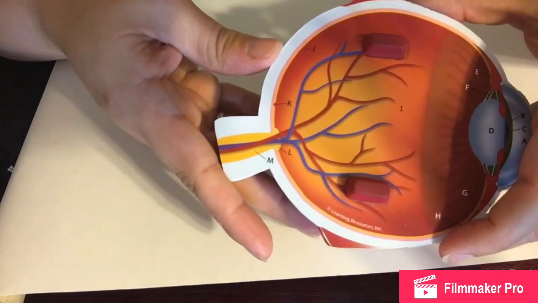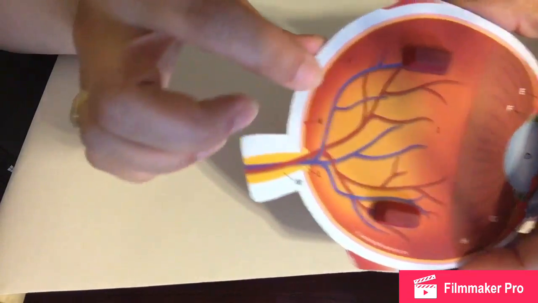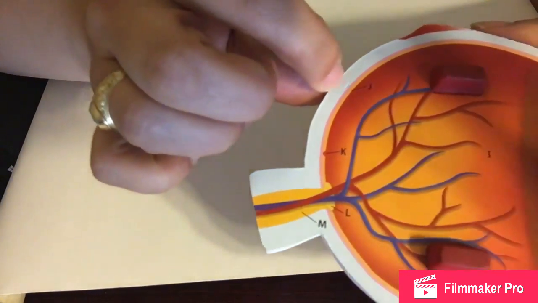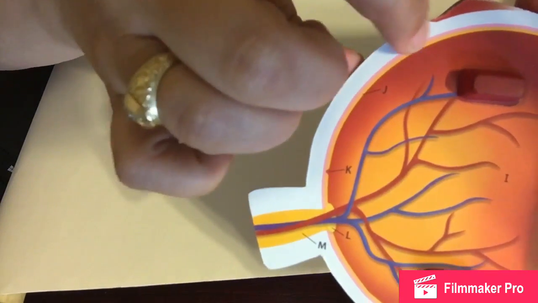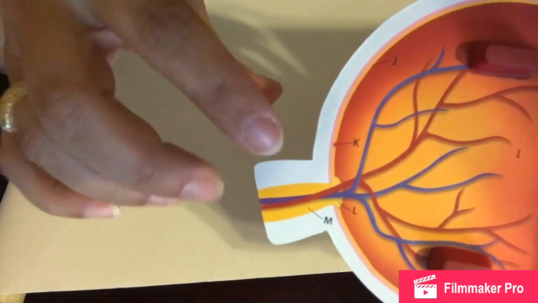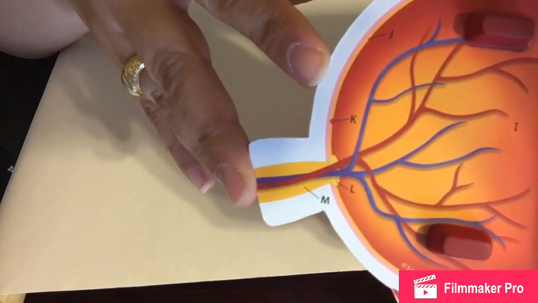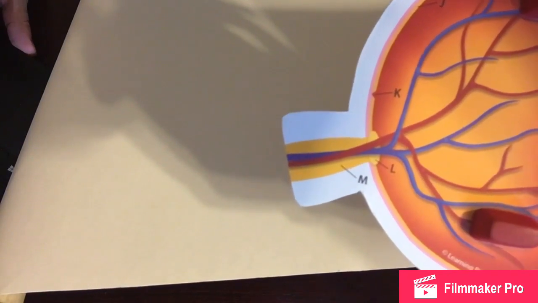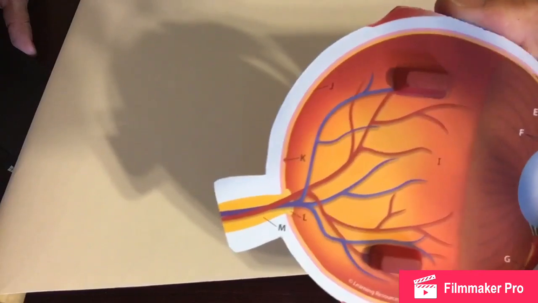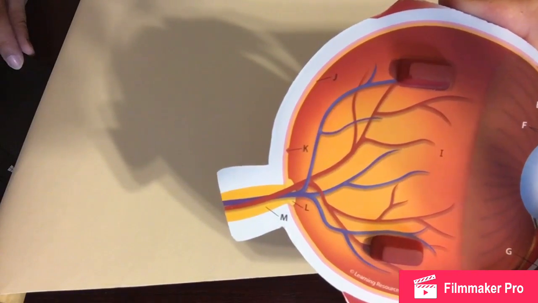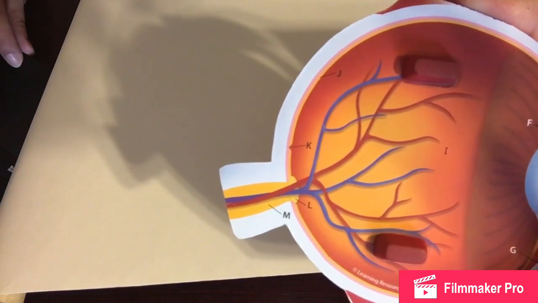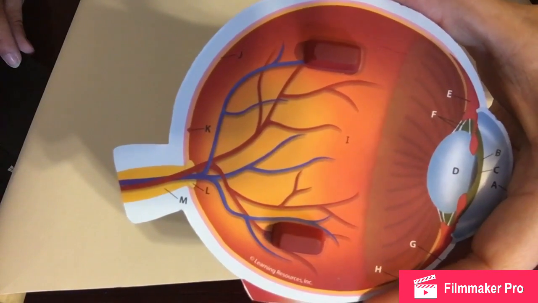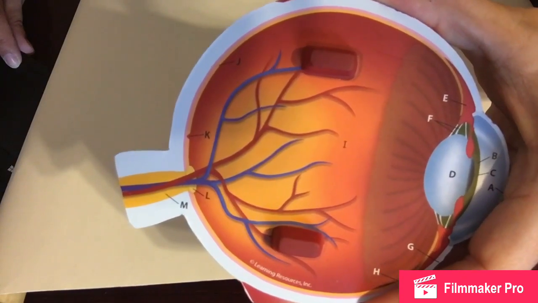From there, I'm going to go to J, which they have up here. It is actually the orange layer around, and it is the retina. It's light-sensitive tissue that lines the back chamber of the eye, which contains the nerve cells that receive light rays, the light rays that enter the eye through the pupil and convert these light rays into electrical impulses, which are relayed to the brain through the optic nerve.